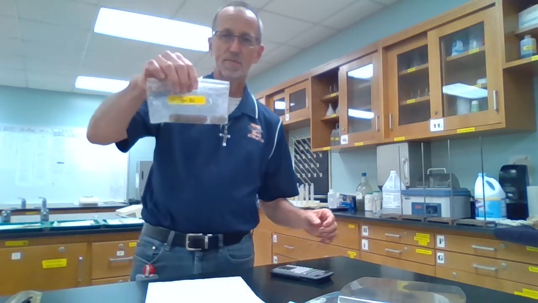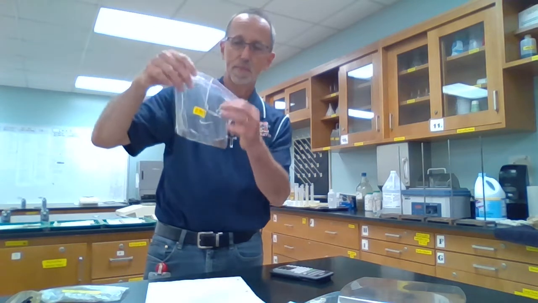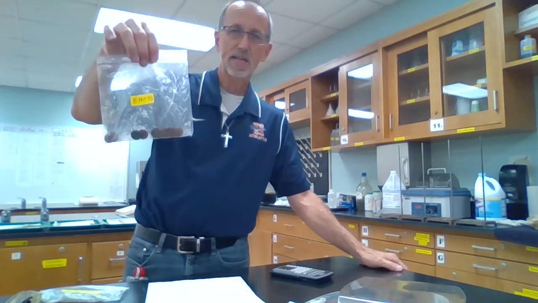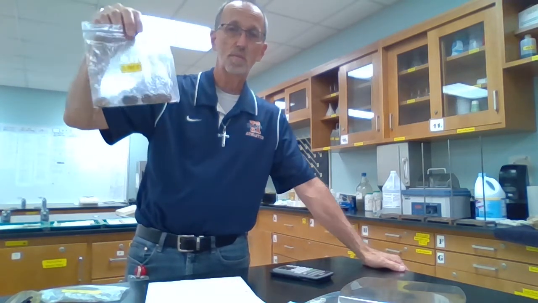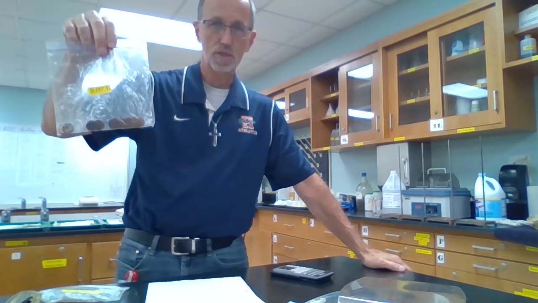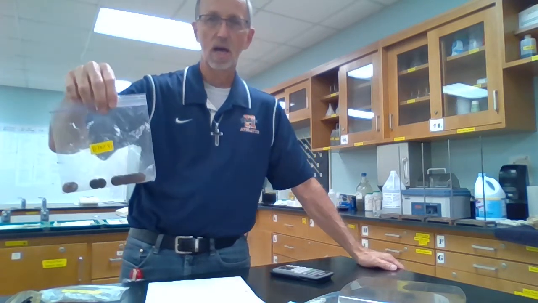So what we have, if you look at the data table with me, we're going to find the mass and volume of different numbers of pennies, both pre-82 and post-82. So we have a set of pennies here that were minted before 1982. These, of course, were pure copper. And then we have a set of pennies, set B, which were minted after 1982, which are, again, mostly zinc, with just a thin copper coating on the outside, so they look the same.